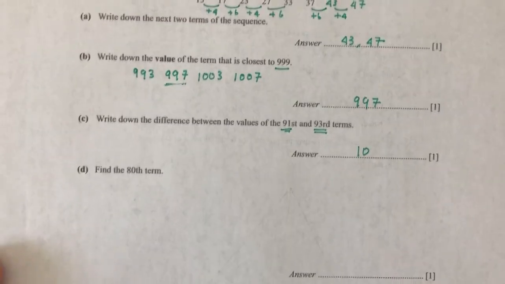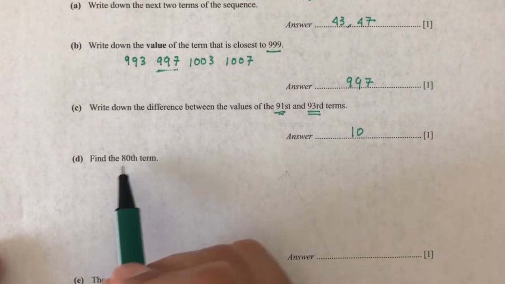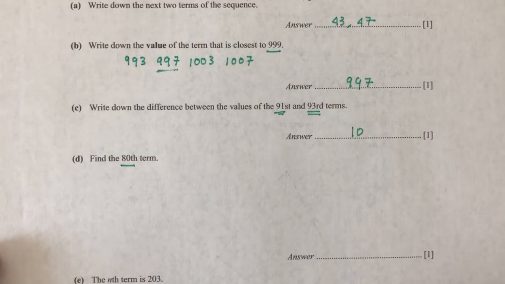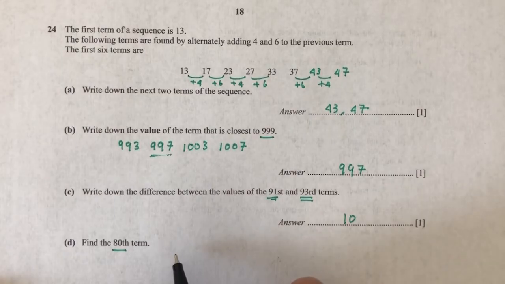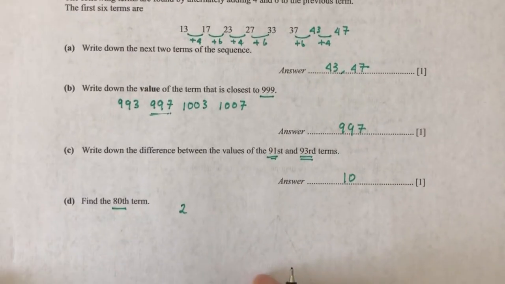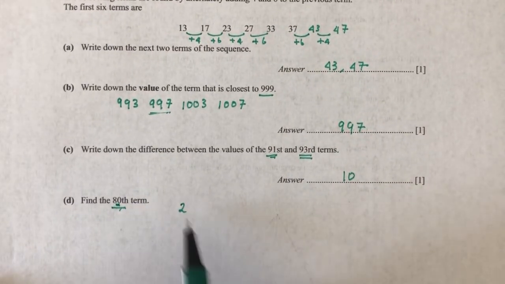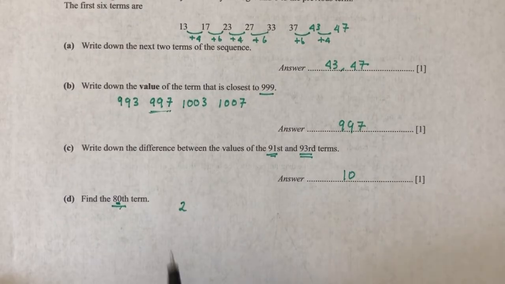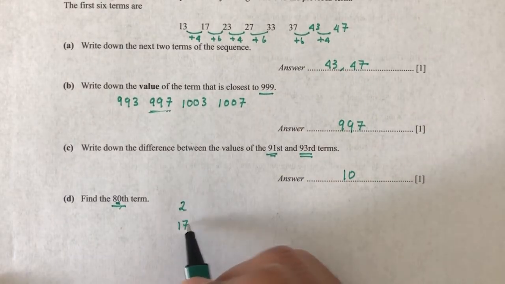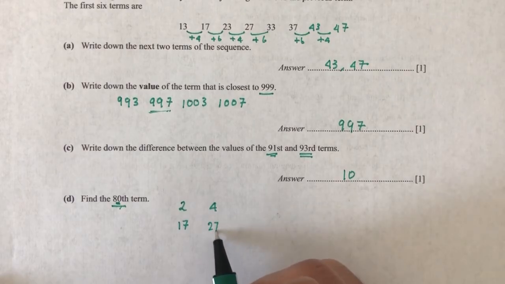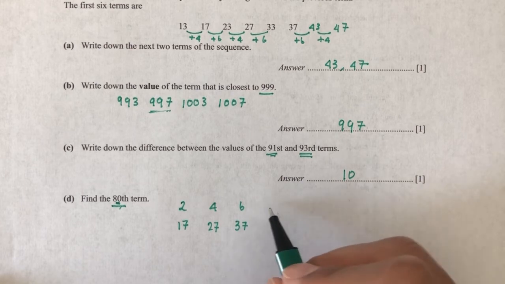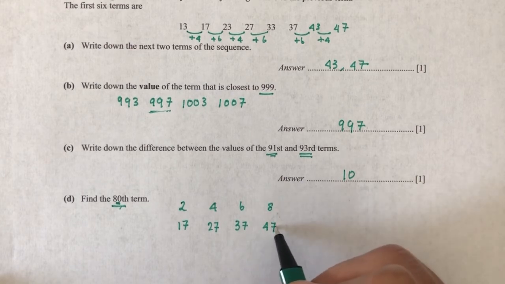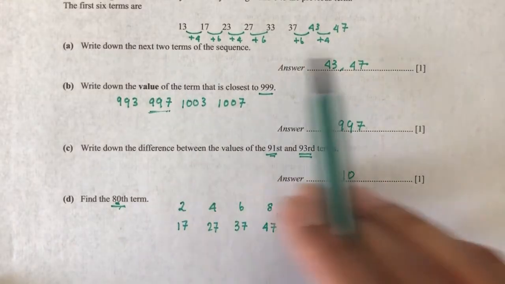Okay. Now moving on to part D, find the 80th term. So we have to observe the sequence. Let's say we begin with term number 2. Because the 80th term is even, I begin with term number 2, which is even as well. So term 2 will be 17. Term number 4 will be 27. Term number 6 will be 37. Term number 8 will be 47, and so on, right? As you can see from the above sequence.